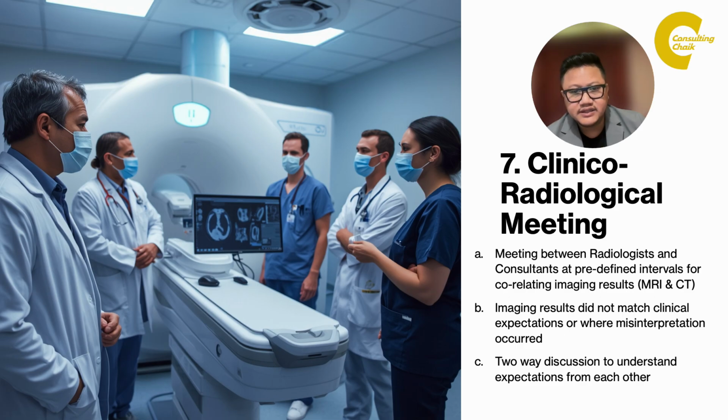Correlation of imaging results should be done. MRI and CT can be taken. They should take imaging results which did not meet the clinical expectation, and where there were certain misinterpretations. Those things need to be discussed so that in future they can be avoided.